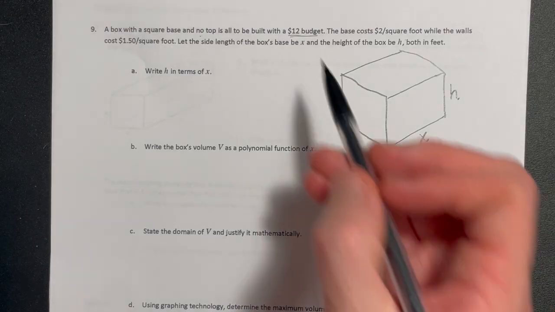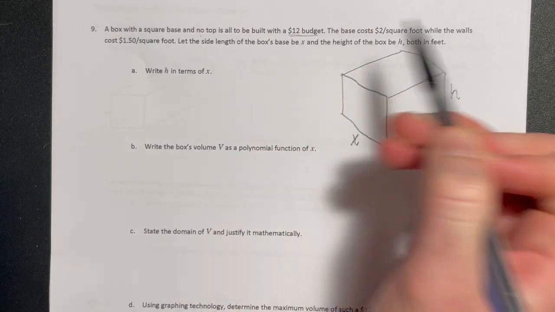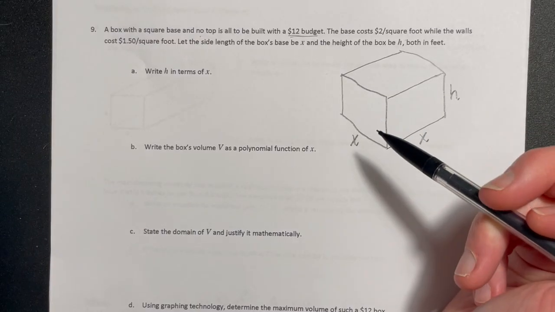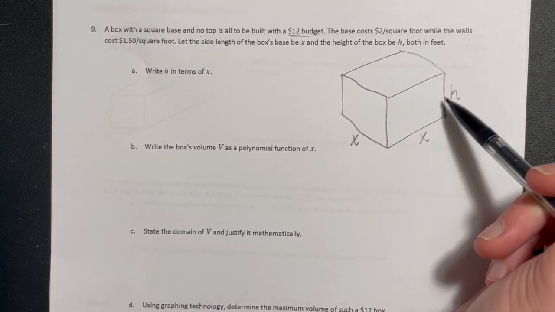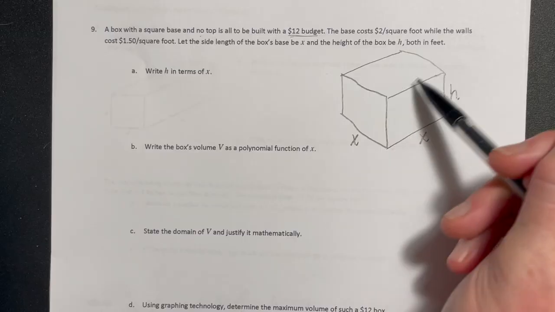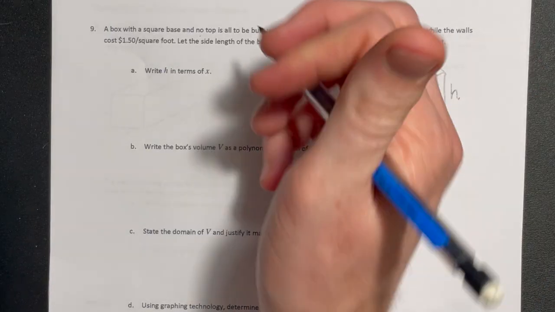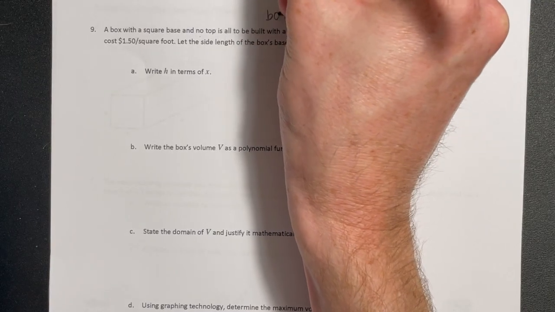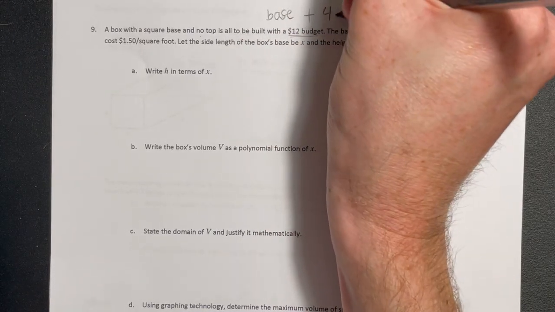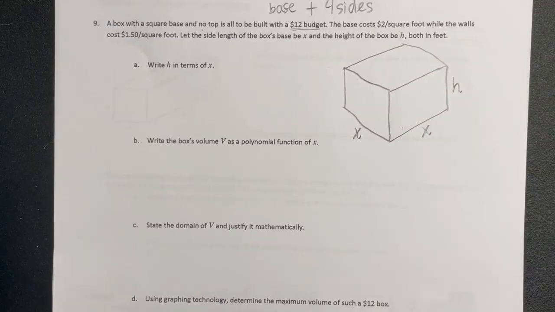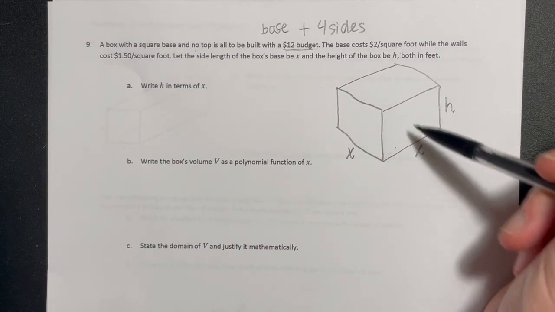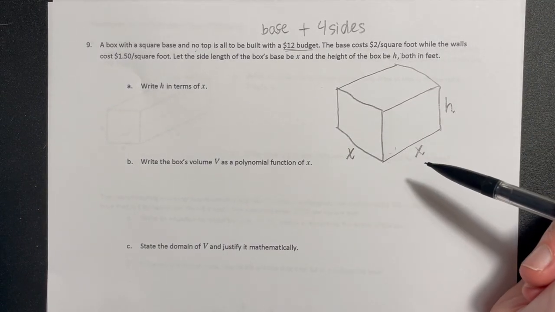If we look at the budget, that budget is to make the whole box, so make the outer sides of the box. There is no top to it, so there is a base of this box plus 4 sides. All the sides are the same because it is a square base.